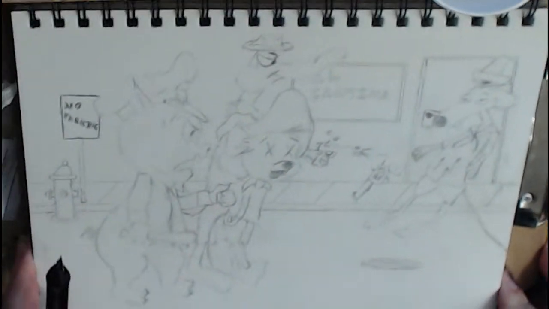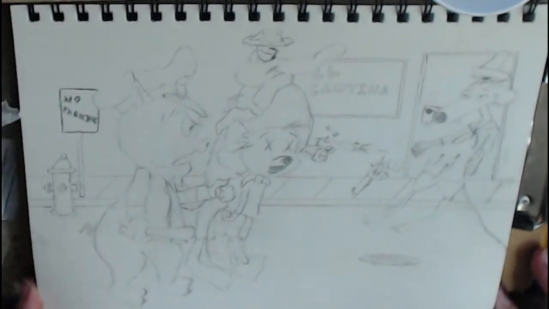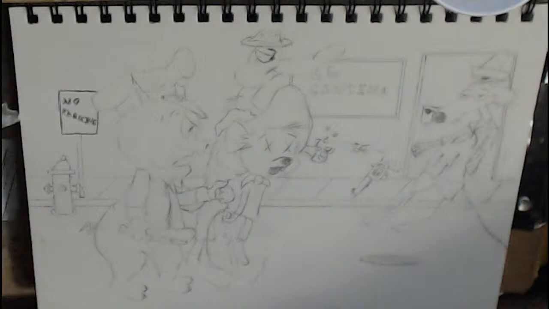Okay, so now we're gonna do Porky Pig. Oops. So let's get this up here. And crap, I can't see that, so we might have to do some adjustments here.